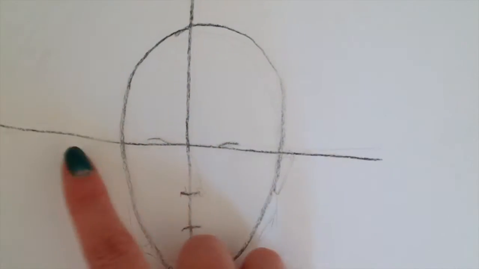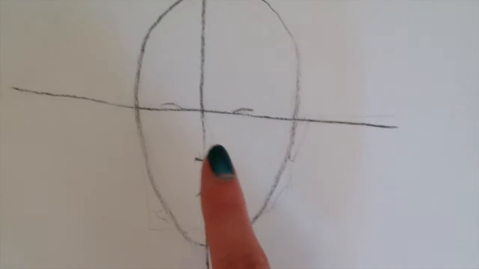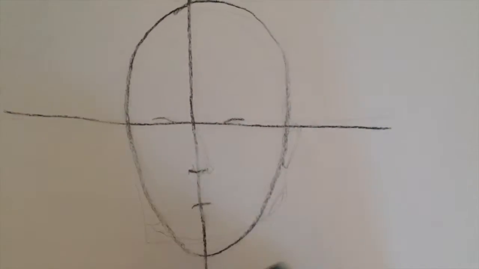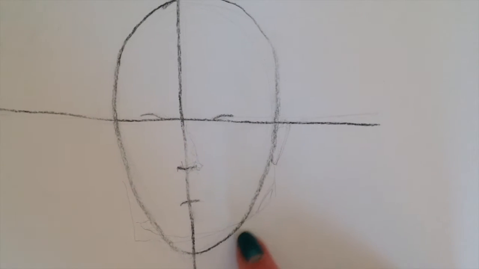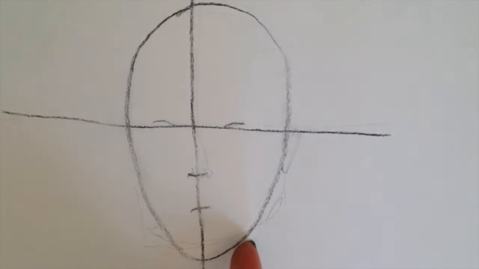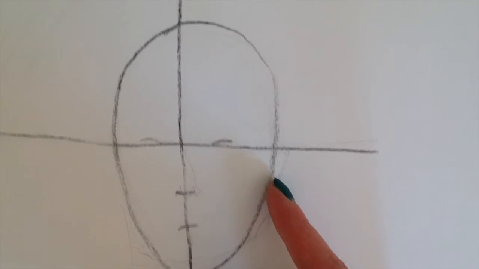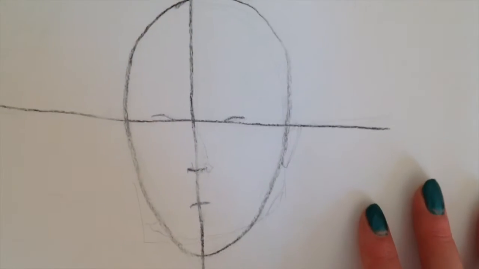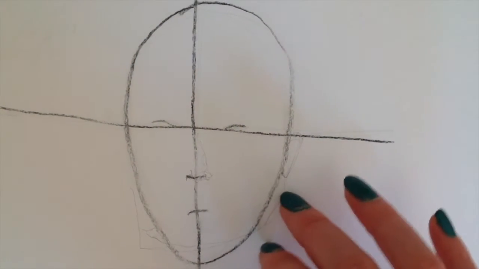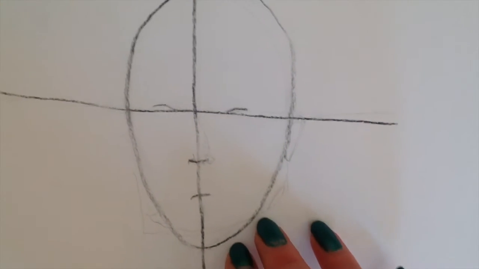But usually, you draw this first cross, which would be half horizontally and half right down the middle vertically, and this chin might not actually be this shape. So this line here would be where you're changing the shape of the jaw, because there are many different shapes of jaws. So you'd have a sweetheart, or a heart-shaped face, or a square jaw. So that's worth bearing in mind as well.